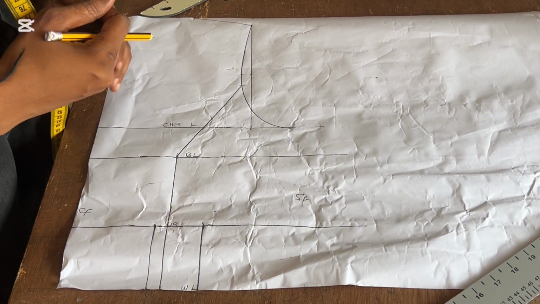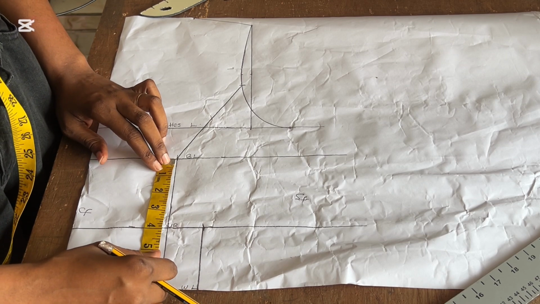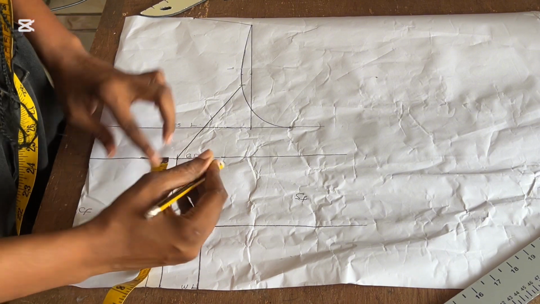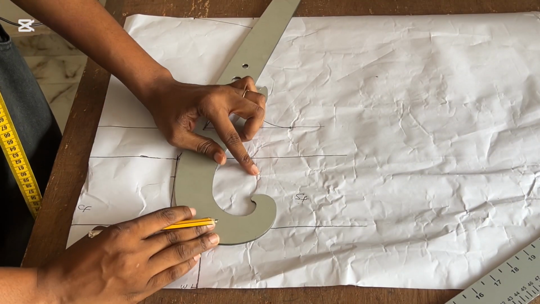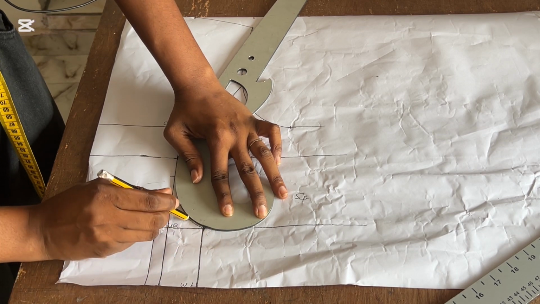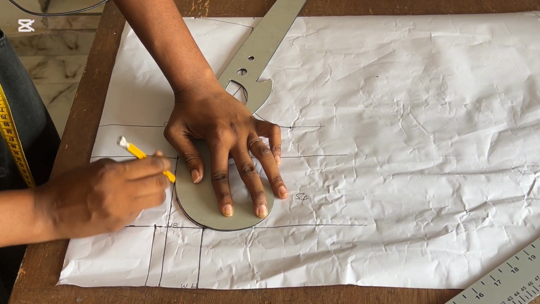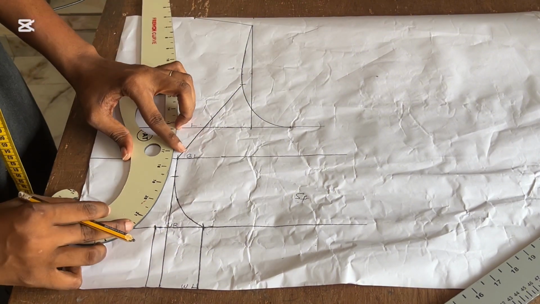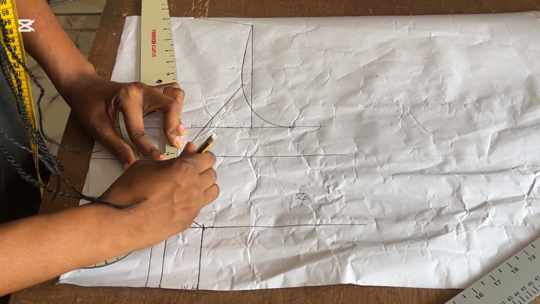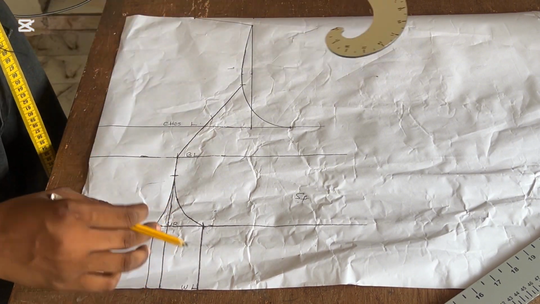I normally like coming down by 1 inch here. Come down by 1 inch here and take your bust dart. Do the same thing here.